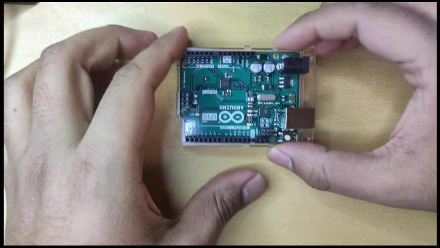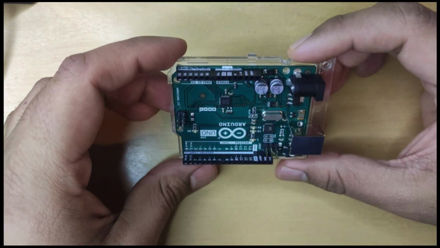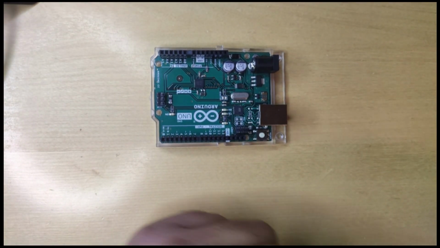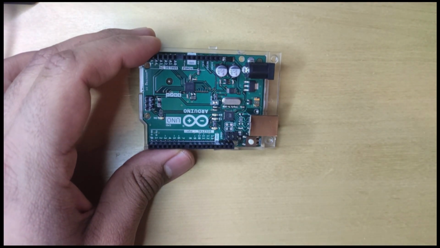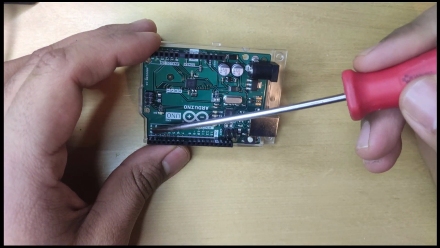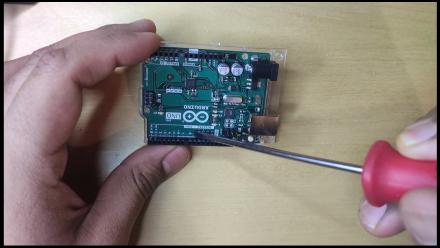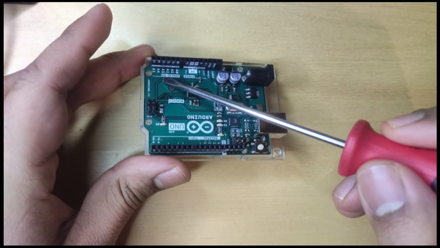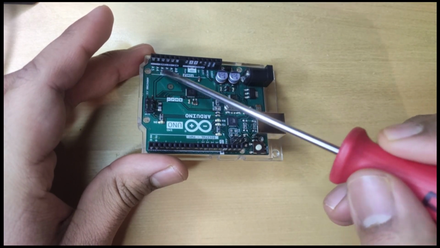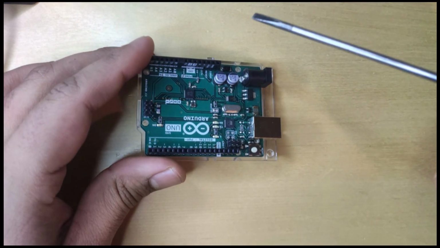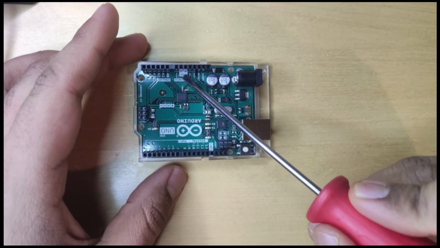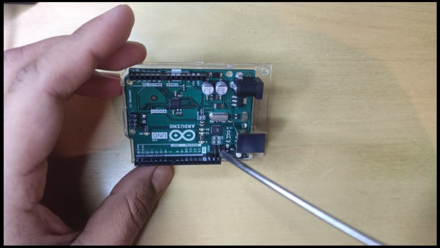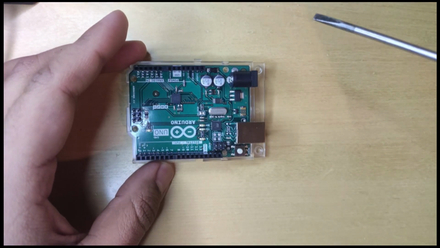In today's video we will learn the very basics of Arduino. So let's get started. In Arduino we have 14 digital pins starting from 0 to 13, and on the other side we have 6 analog pins starting from A0 to A5. Then we have some extra pins, which are ground pins, 3.3 volt, 5 volt, reset pin, and on the other side we have ground as well.